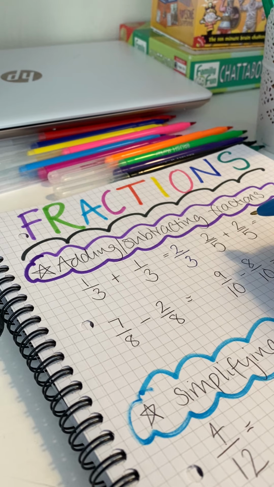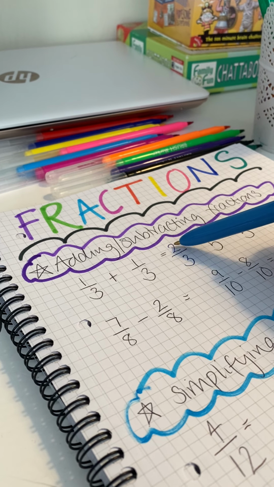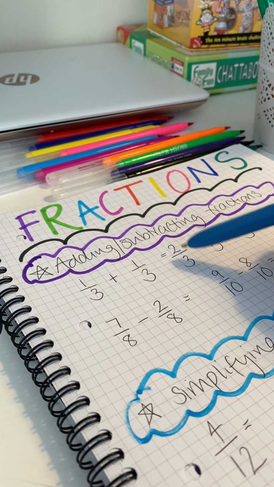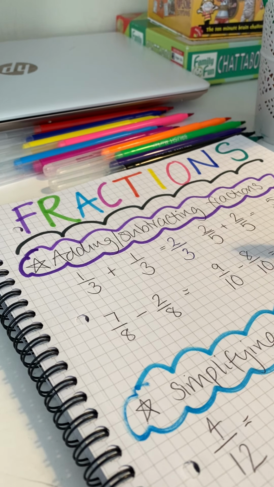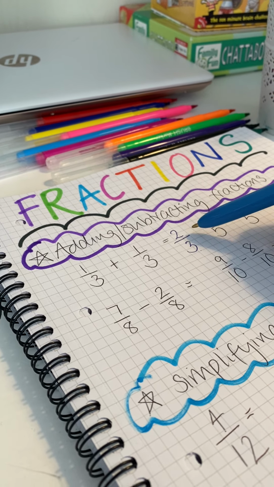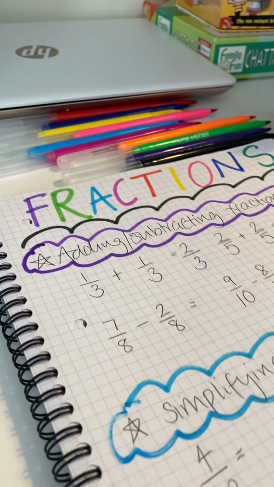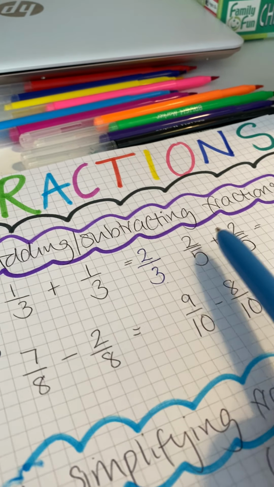That goes back to what we did yesterday, and you can go back and say, well, if we'd eaten 2 of the 3 slices, 2/3, how much would be left? 1 out of 3. How do we express that? 1/3. Okay, so moving on, we've got 2/5 add 2/5.